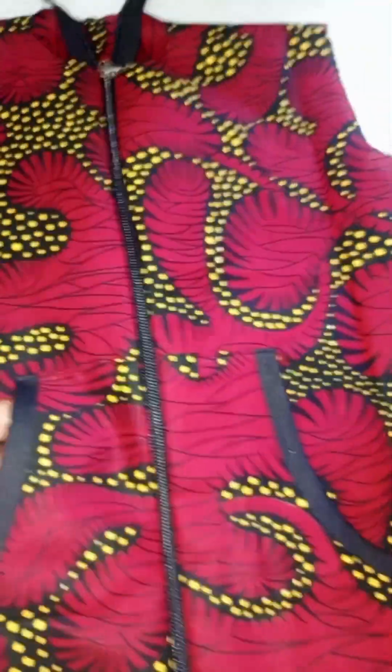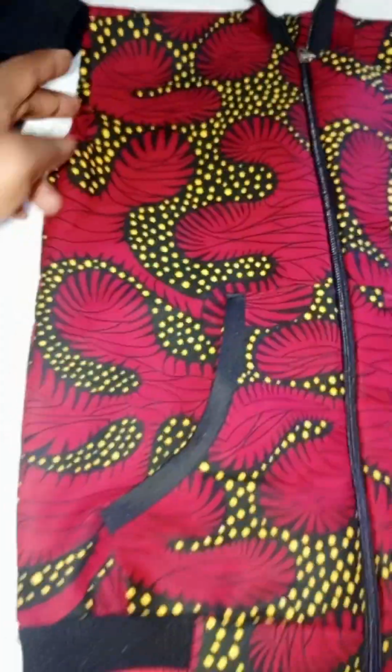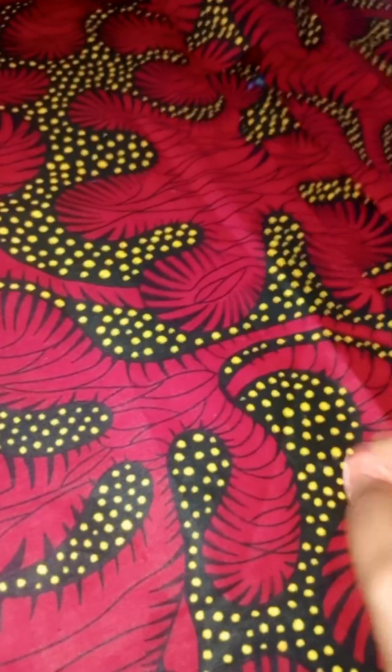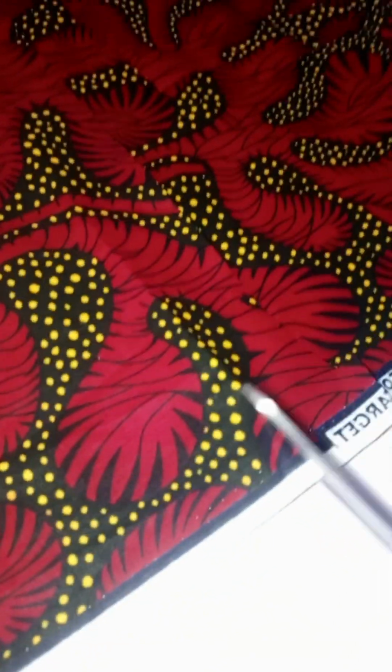I've joined the zipper, the band, and here it is, remaining the sleeve and the hoodie, and we'll be done. This is not a reversible jacket though. I didn't end up making it reversible. I ended up making it just a single face, but I shall also bring that reversible to you. I'm sure you would like to learn that.